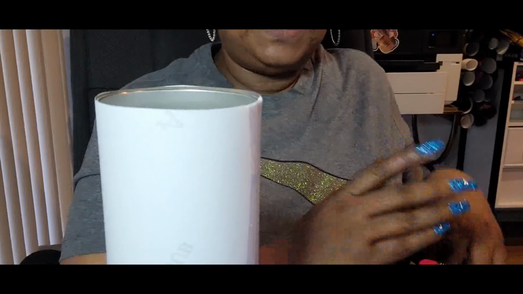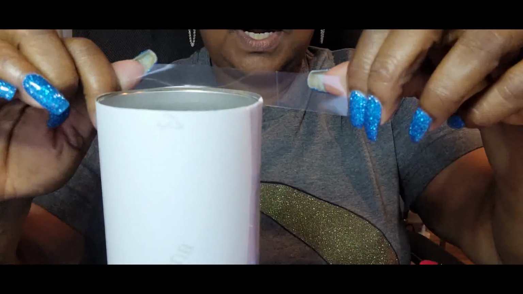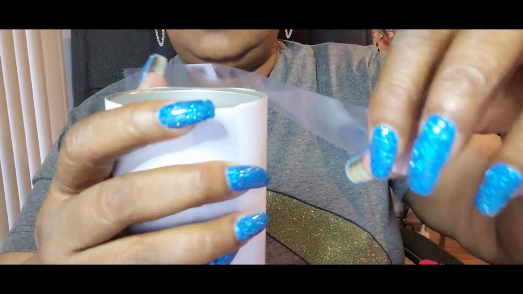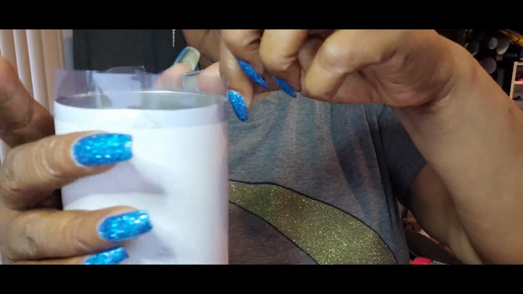All right, once you get that done, we're going to take a longer piece of tape and put it around the upper edge, or the upper part of your tumbler. And I'm pulling my tape tight. I'm not just laying it on there. I'm pulling it tight. Get another little piece and place that on.